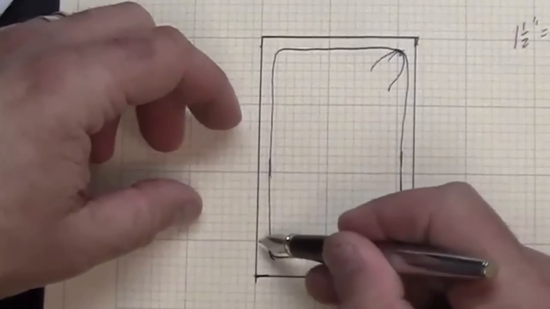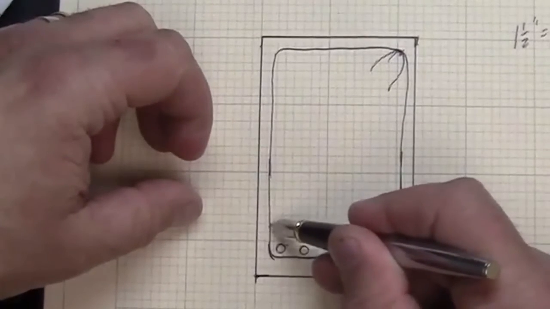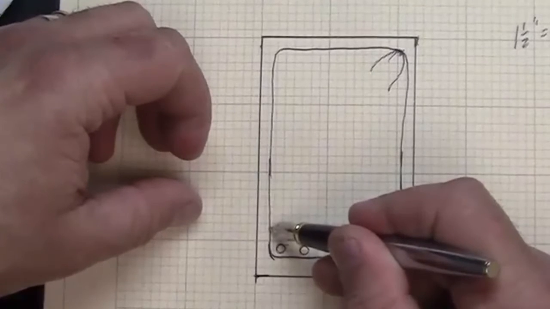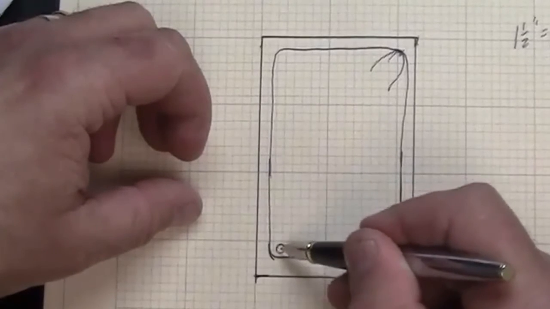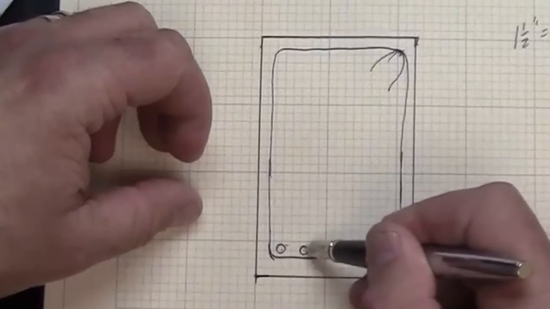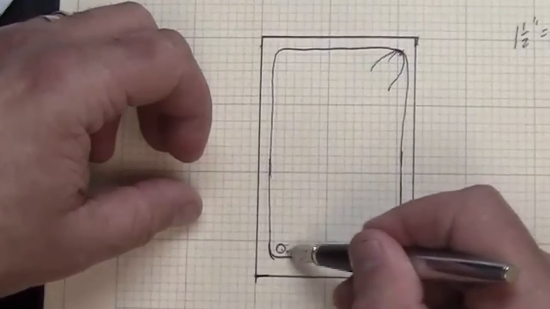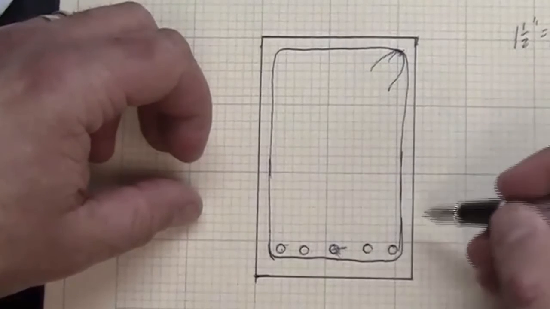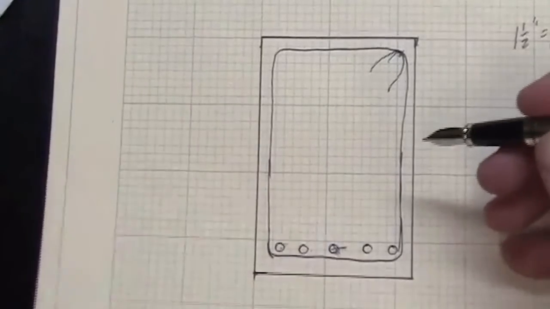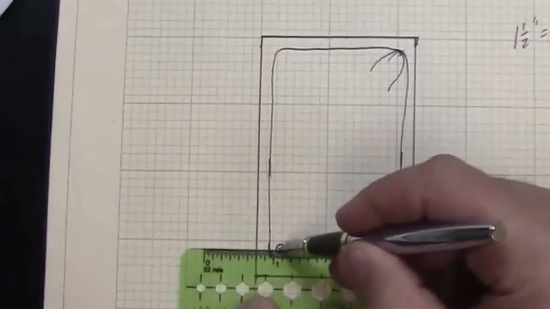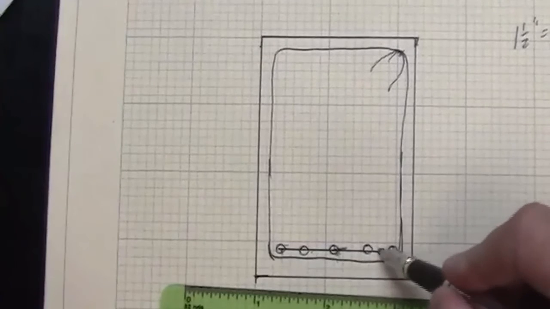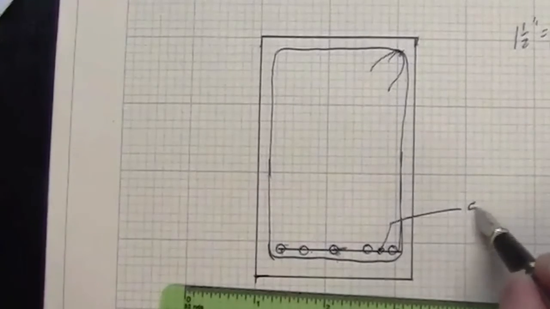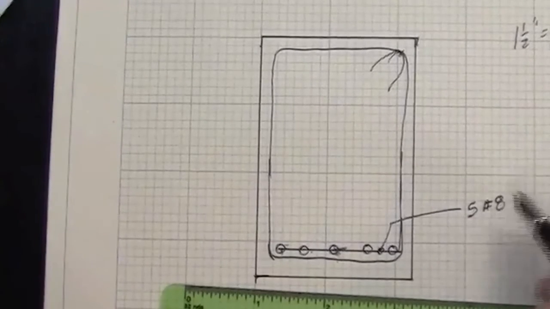Also, another way is to legitimately calculate clear cover plus the diameter of the stirrup on one side, and then your bars. I try to maintain about a 2 bar diameter gap as a good rule of thumb for congestion. And so I'm going to show 5 number 8s.